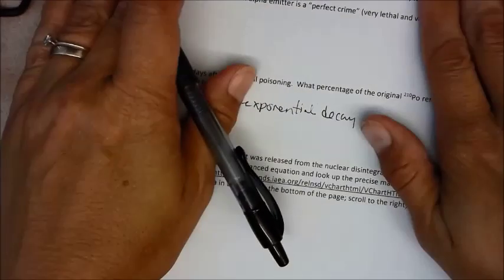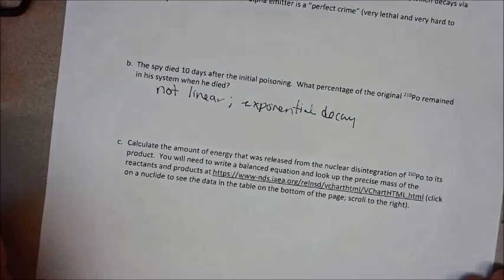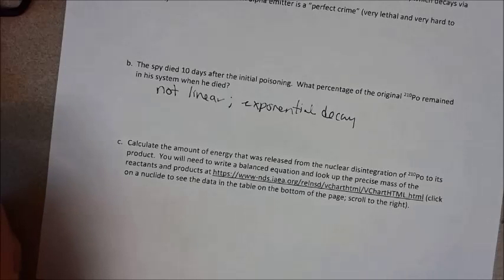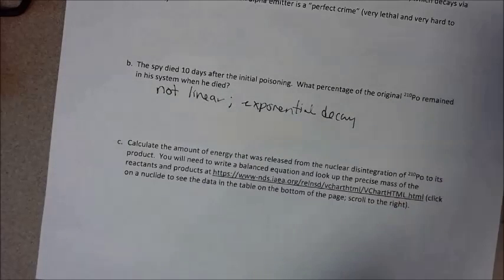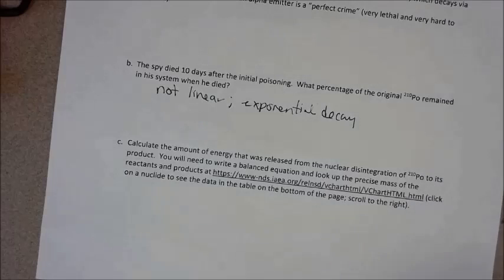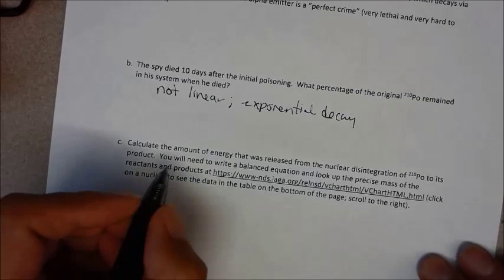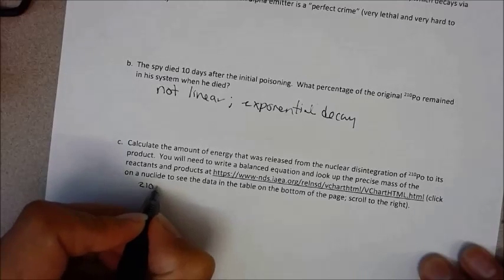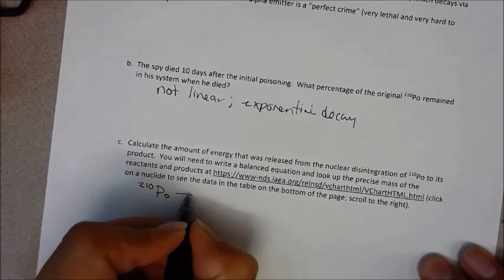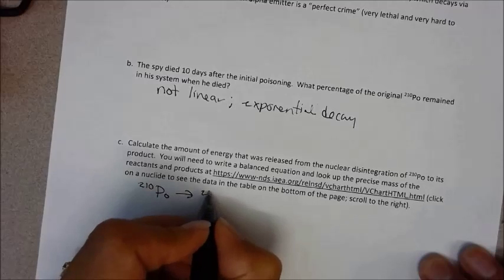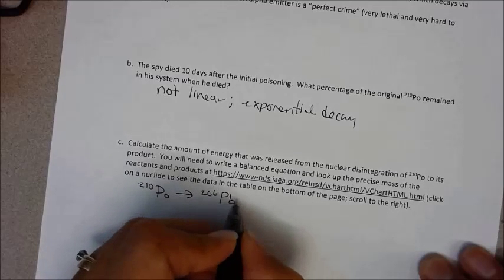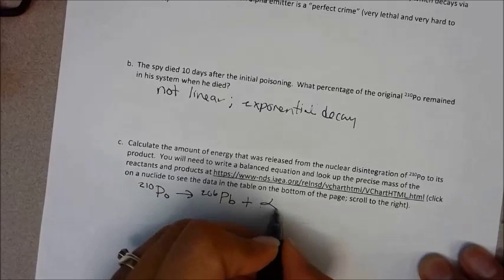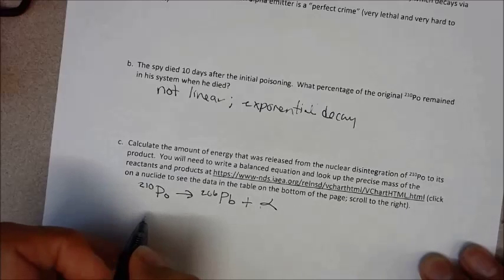The last problem on this page caused a number of different problems depending on who you were and what you were doing. In this one, we need to calculate the amount of energy released from these nuclear disintegrations. And we are given that it's polonium-210 and it does an alpha decay. And you are directed to a website to look up the masses.